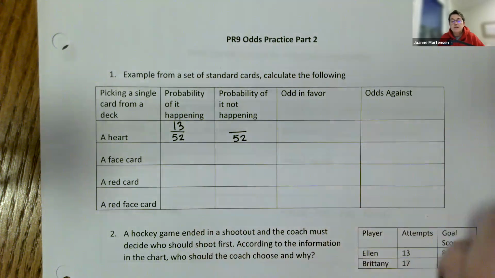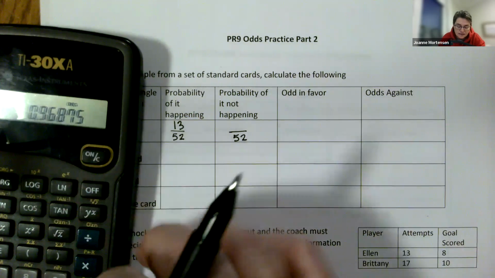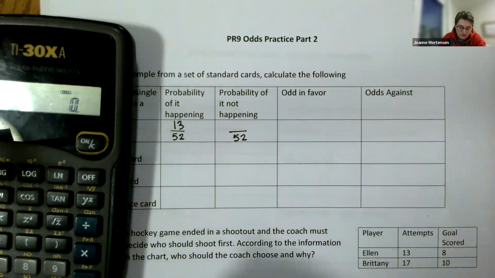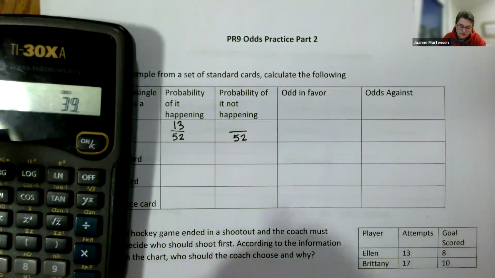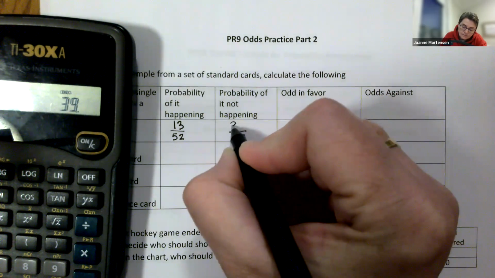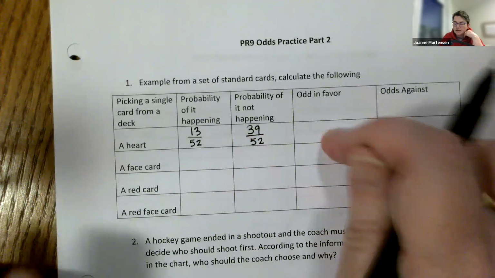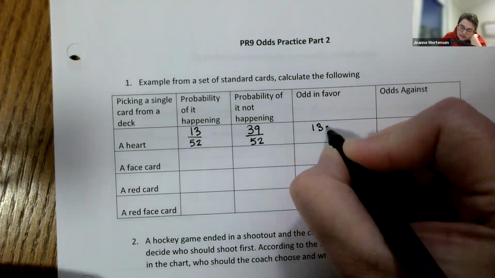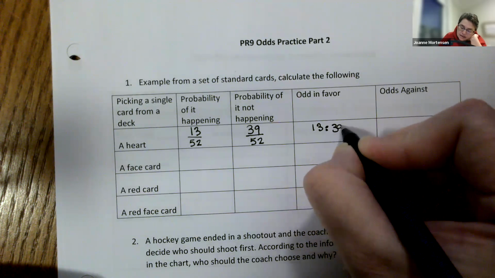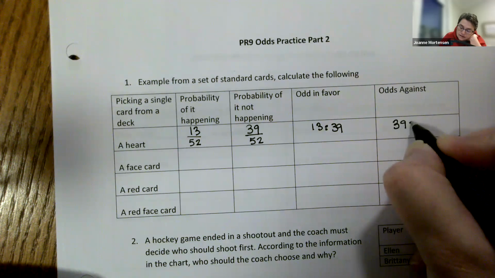So the probability of it not happening is the complement. That's the word I've been missing tonight. Complement. So I'm going to be lazy. 52 minus 13 should be 39. Happening, not happening. So odds in favor, it's going to be 13 to 39. Odds against is going to be 39.